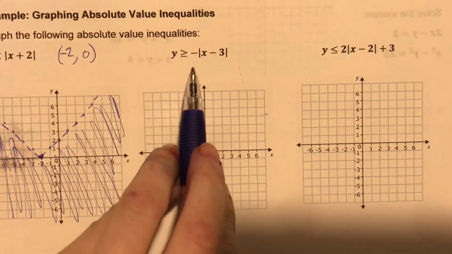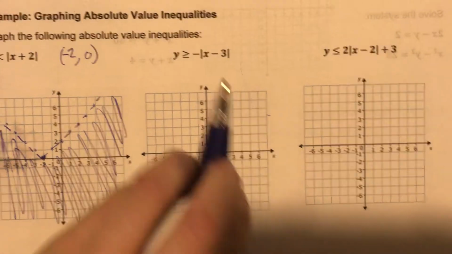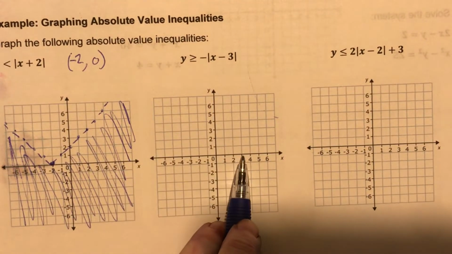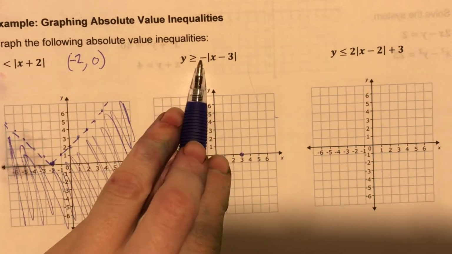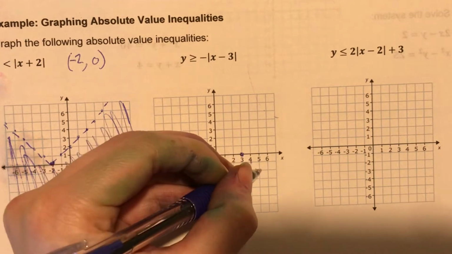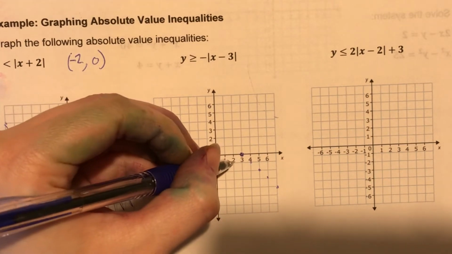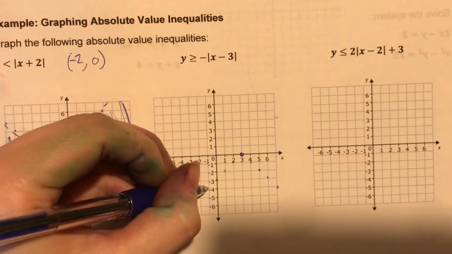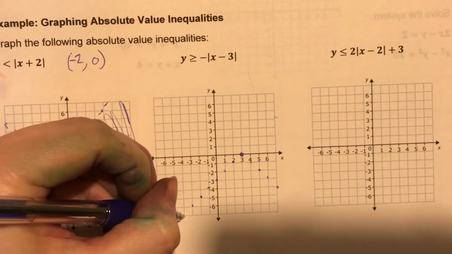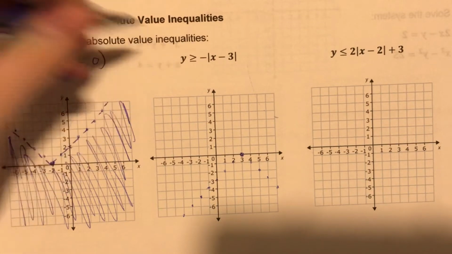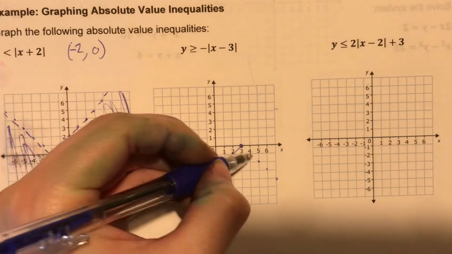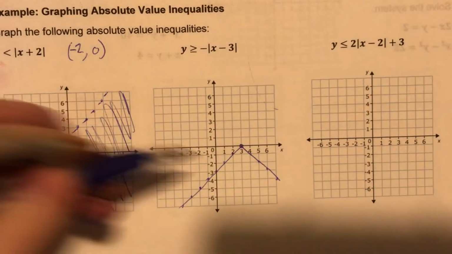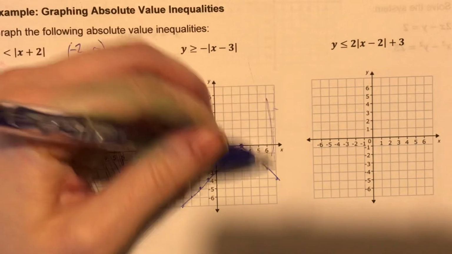We'll do a couple more examples. We've got y is greater than or equal to negative absolute value of x minus 3. Since this is a minus, we're going to go over to a positive 3 on the x-axis and still a 0 for our vertex. Negative slope means we're going to go downward with our line from that V shape with a slope of negative 1 in both directions. And then we're going to make a solid line because this is an or equals to. So solid line here. And it says y is greater than or equal to, so we're going to shade above this line. So we're going to shade all of this area up here.